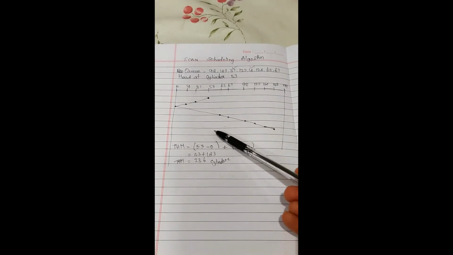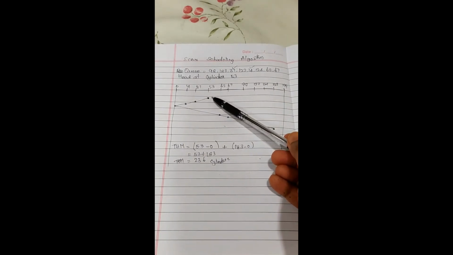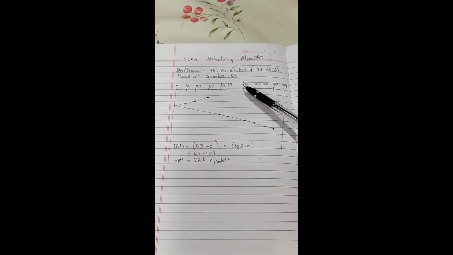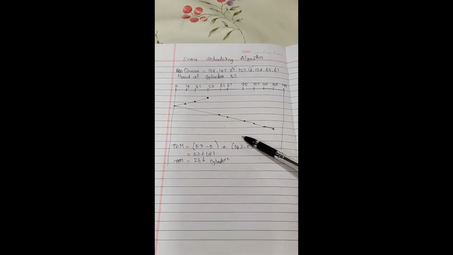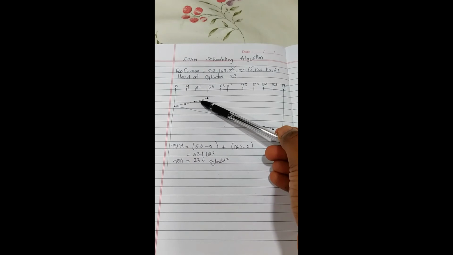So this is a high density of requests. High density means more requests are after the current position. The head is at position 53, the current position. In the backward direction there is a high density of requests, and in the front part there is less density of requests.